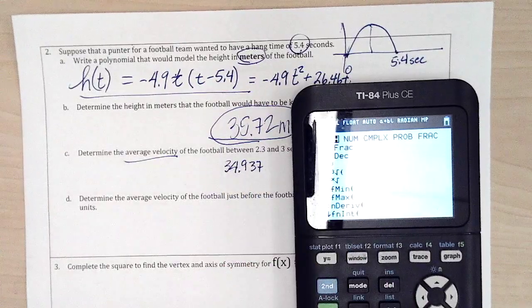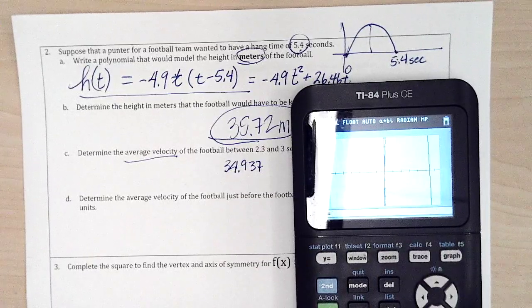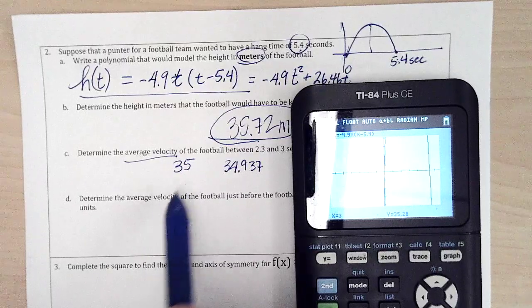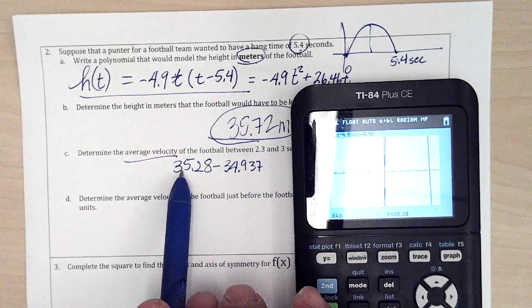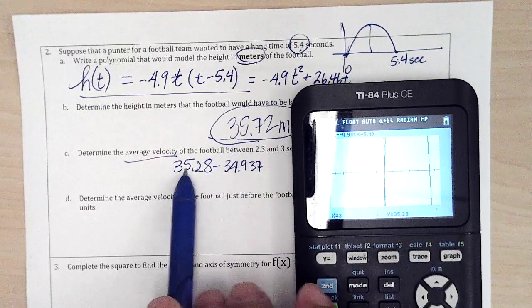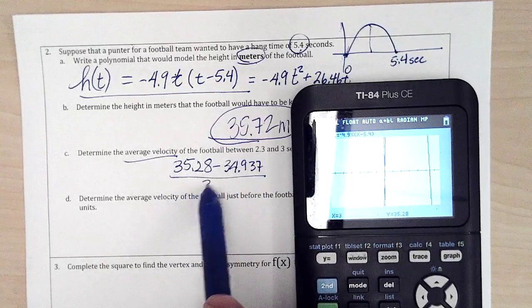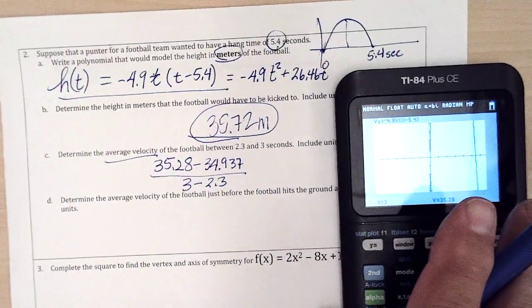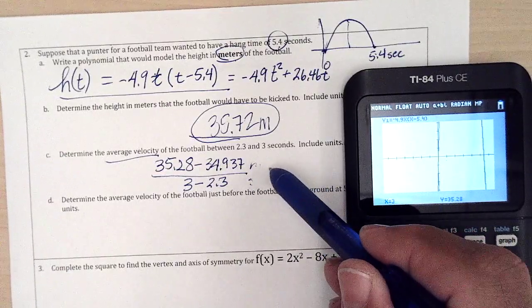34.937. We got to take that from where it is. Second, calculate the value at 3. And at 3, it was at 35.28. So it's the change in the distance, so that it's 3 there and a 2.3 there, over the change in time, which is 3 minus 2.3. And that'll give me a velocity average. This is going to be in meters, and this is in seconds.